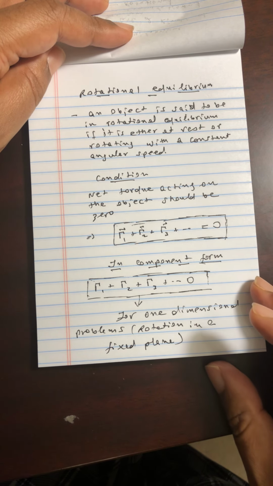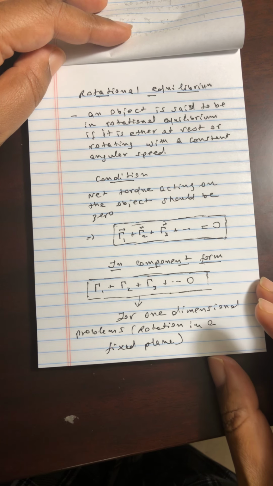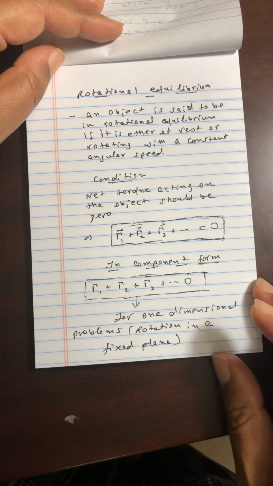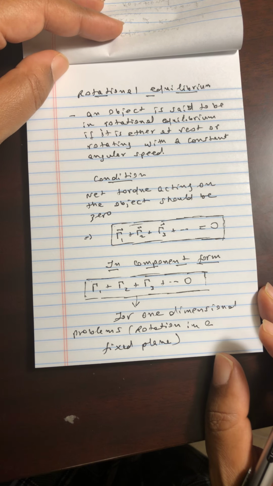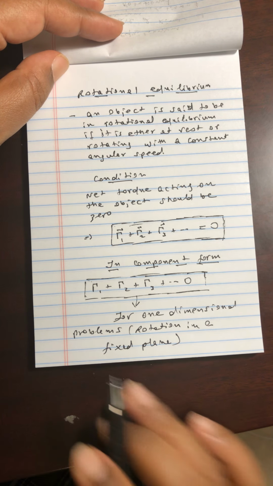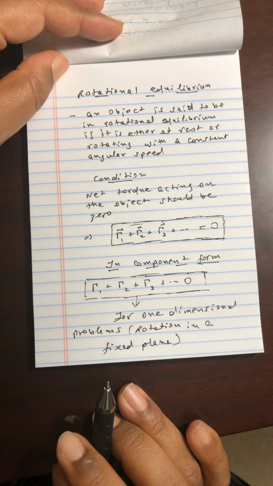All right. So the condition of rotational equilibrium is that the net torque acting on the object should be 0. If you know an object is at rest or rotating with a constant angular speed, you can add up all the torques and equate them to 0.